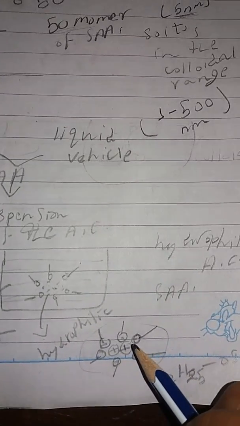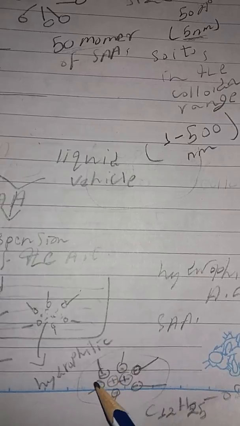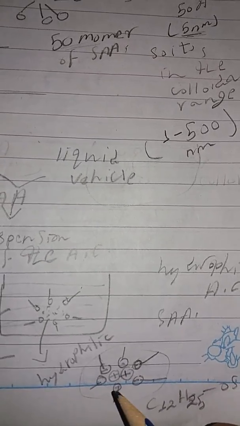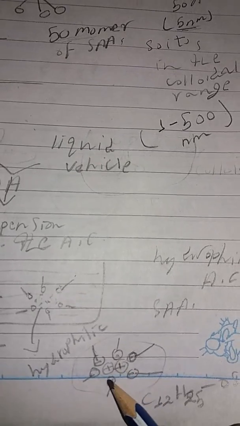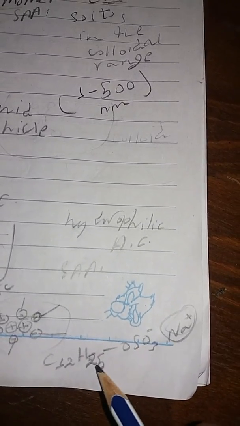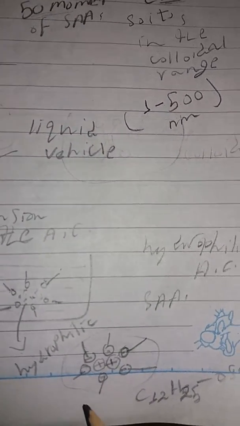These polar heads are bearing charges. So if we are using an anionic surface active agent, repulsion must be present, because the negative charges will repel each other. But what holds them together is the counterion, as we saw in the last example, sodium lauryl sulfate. Sodium is the counterion. It will hold them together and no repulsion will occur.